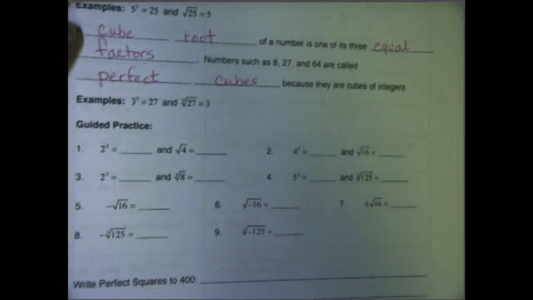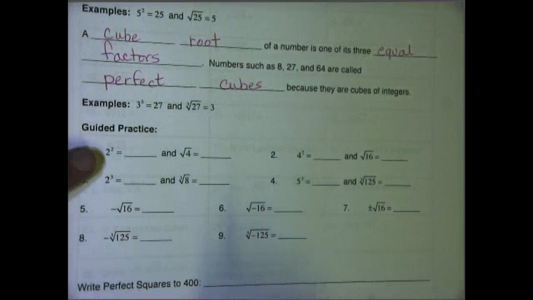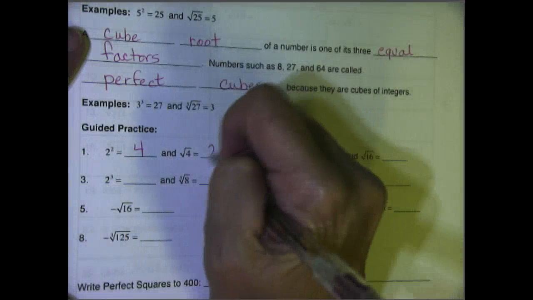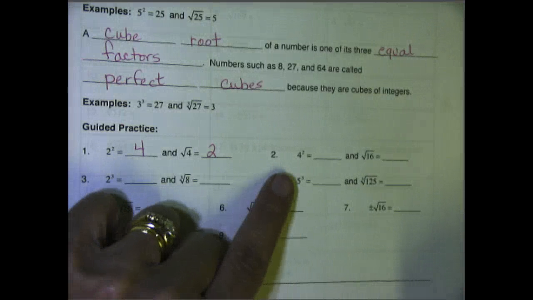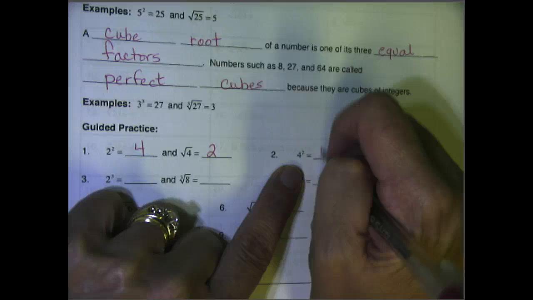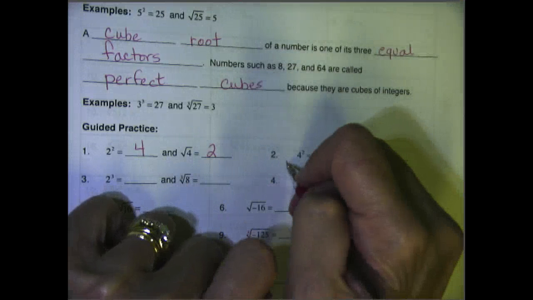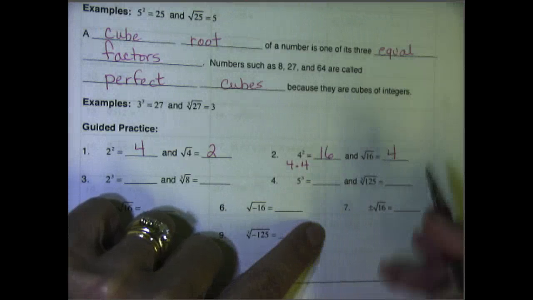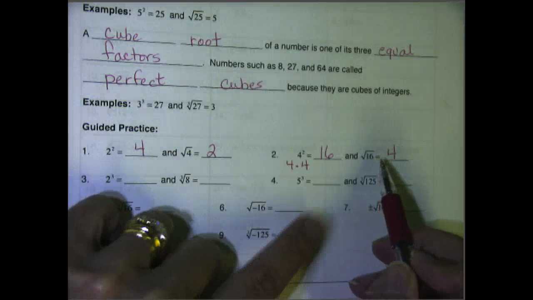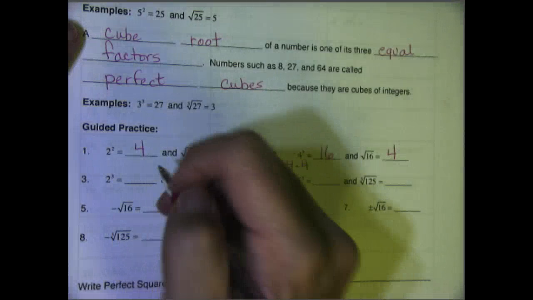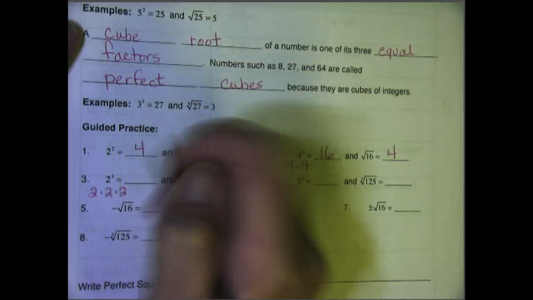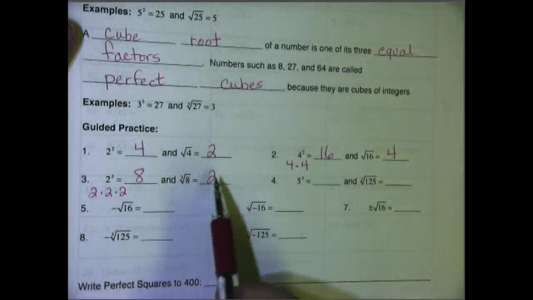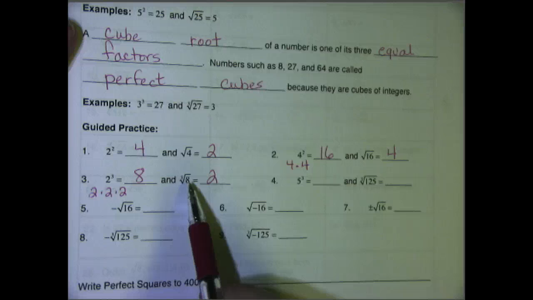Let's look at the practice problems. Number 1 says 2 to the second power, or 2 squared. 2 squared equals 4, and the square root of 4 equals 2. Number 2, 4 squared equals 16, because remember that 4 squared means 4 times 4. 4 times 4 is 16, and the square root of 16 is 4. 4 is one of two equal factors of 16. Number 3, 2 to the third equals 2 times 2 times 2. 2 times 2 times 2 is 8, and the cube root of 8 is 2, because 2 is one of three equal factors of 8.